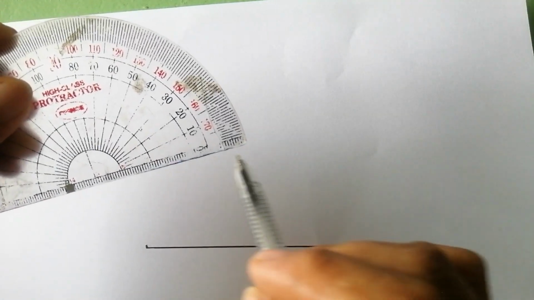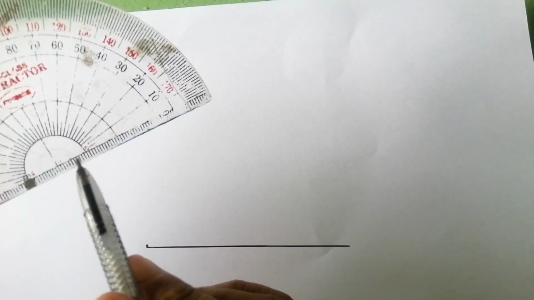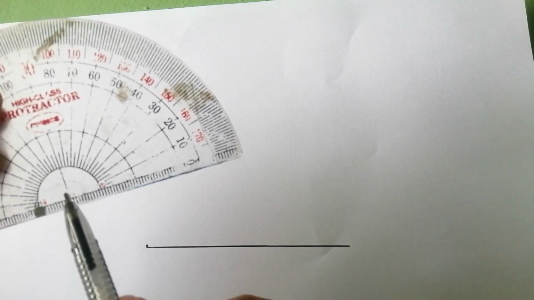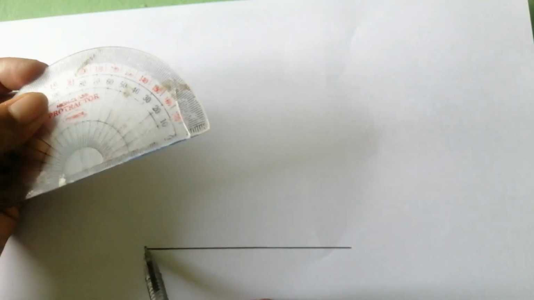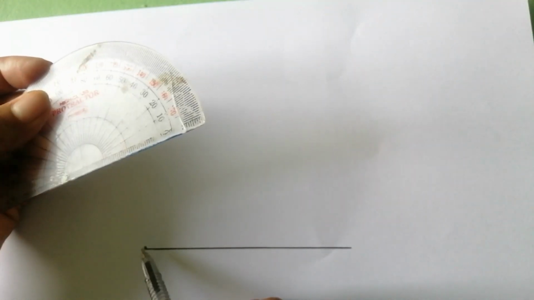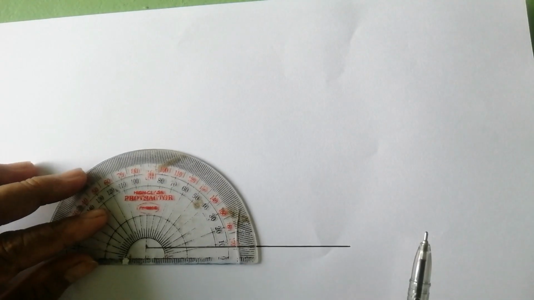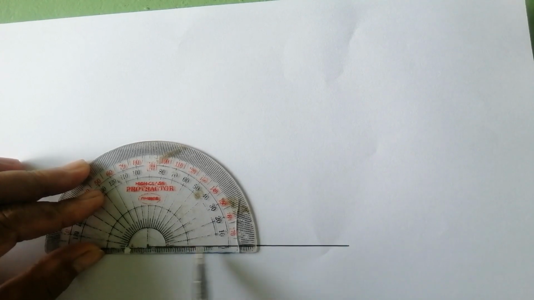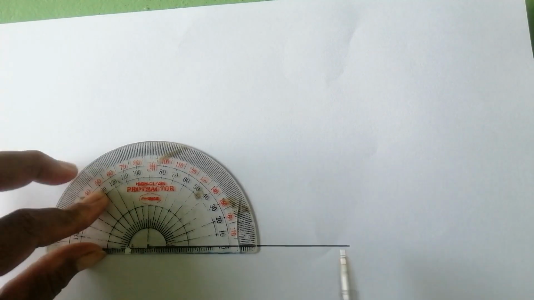Make sure that you are not placing the protractor using its edge, but rather using this line here and placing this vertex, this one here, to the vertex of the angle you want to create. Okay, so we have to place the protractor like this. Make sure that this line will be in line with the illustrated horizontal line.